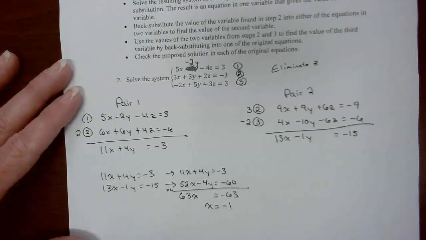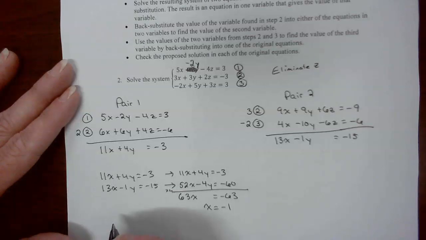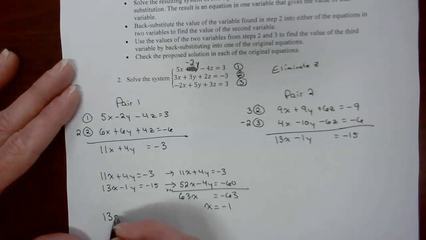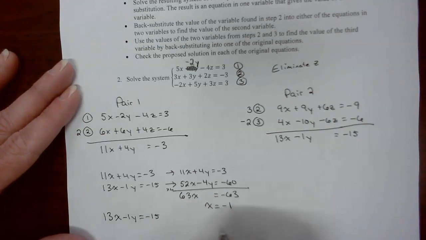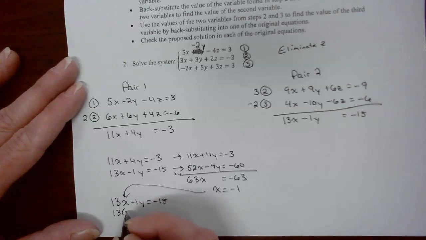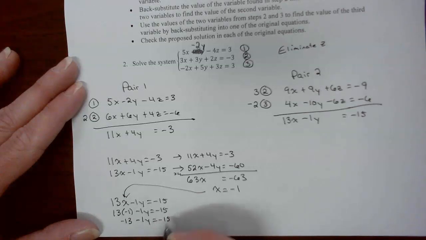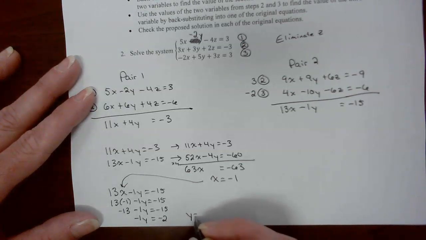Now I can plug that in somewhere to find y. How about let's use that second equation there. I know what x is, so I can plug x anywhere I want. So I get -13 minus 1y equals -15. Negative 1y equals negative 2. So y equals 2.